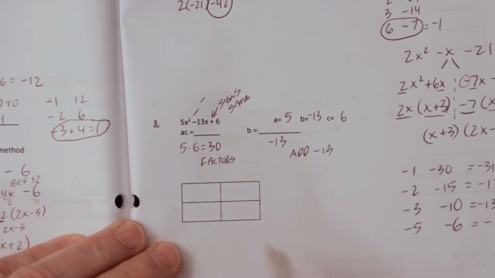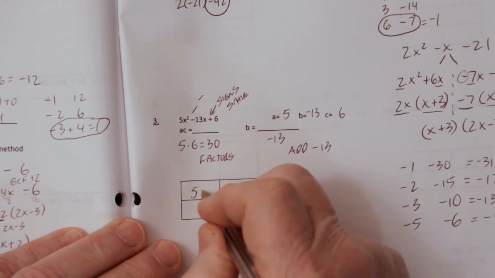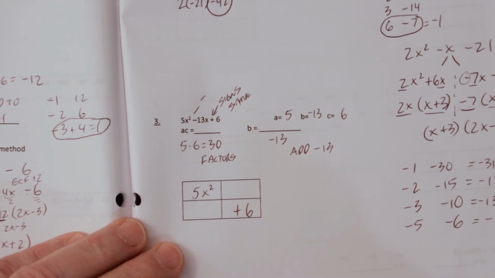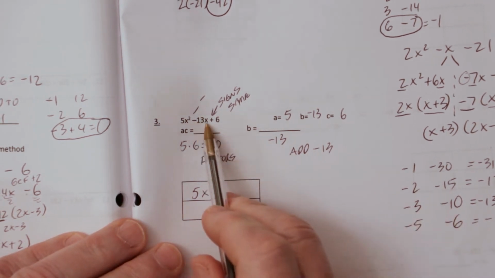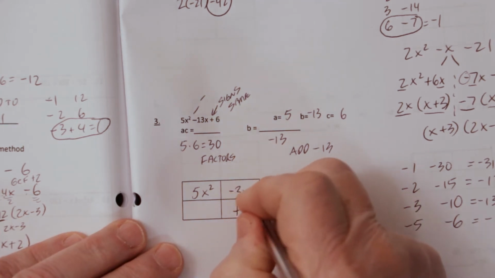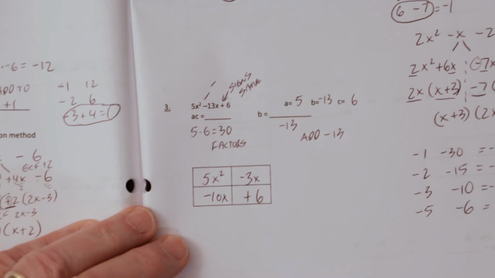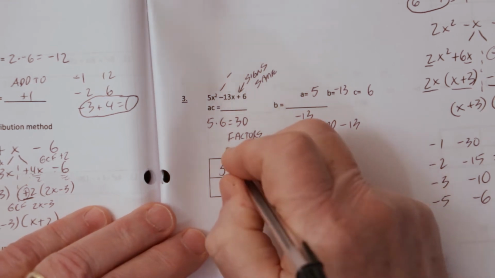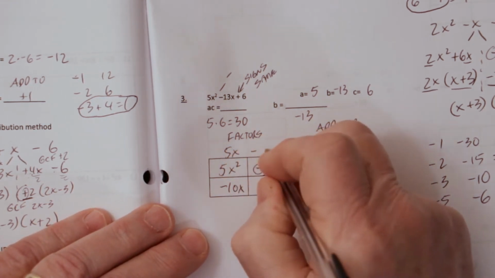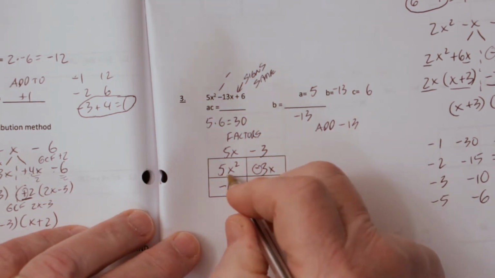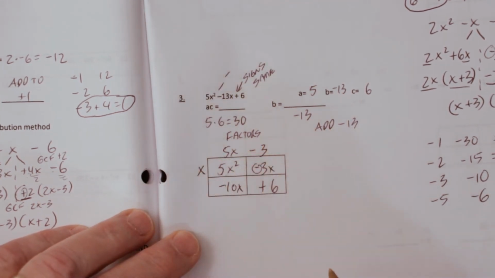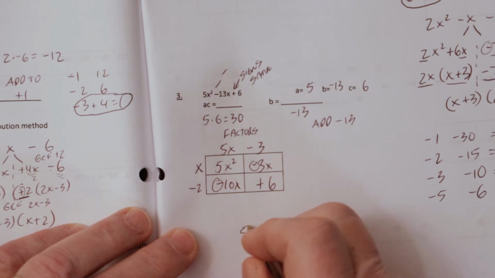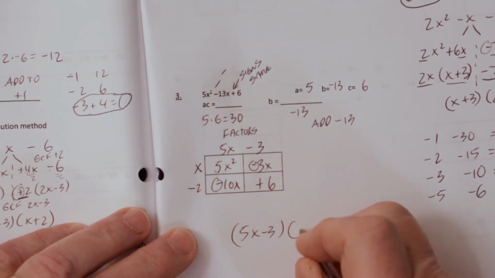Okay, so once again, first term goes in the upper left-hand box, 5x squared. Last term goes in the lower right-hand box, plus 6. Always put those signs down. And then you're splitting your negative 13x to negative 3x and negative 10x. All right. GCF all the way around the box. 5x minus 3. This one just has a GCF of x. That's the one that seems to confuse folks. And this one has a minus 2. So I wind up with 5x minus 3 and x minus 2.